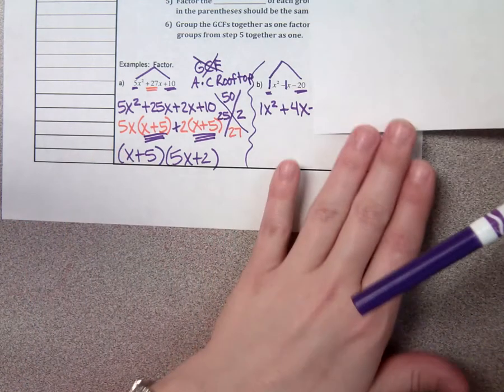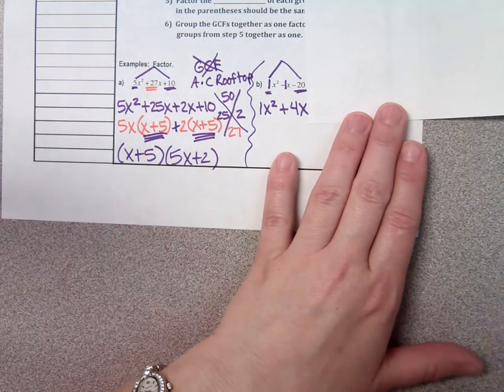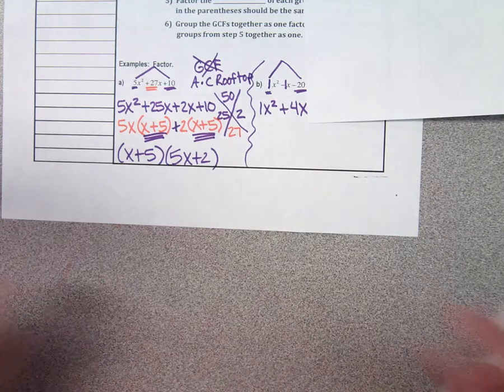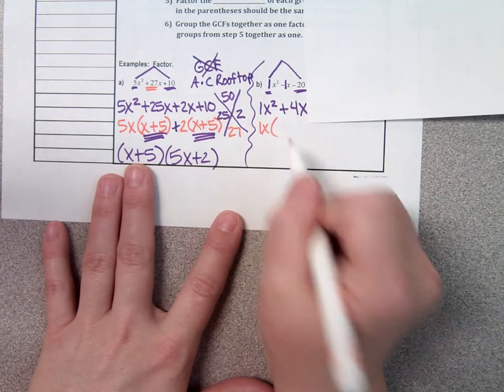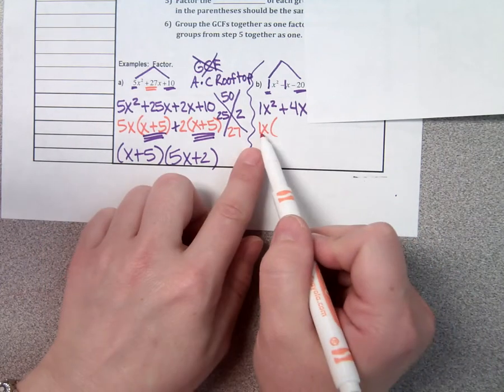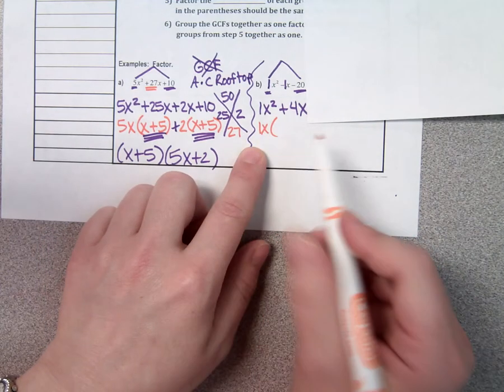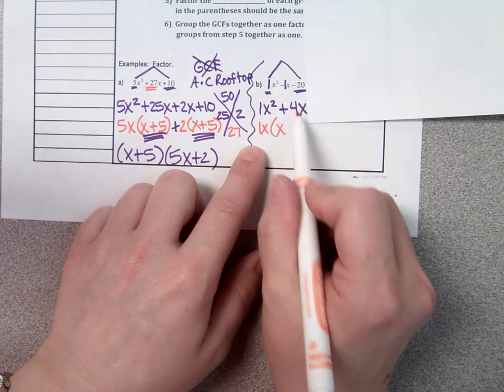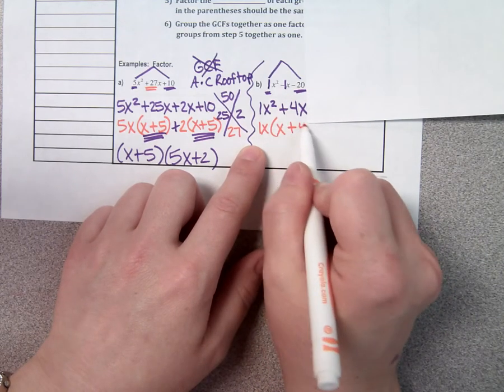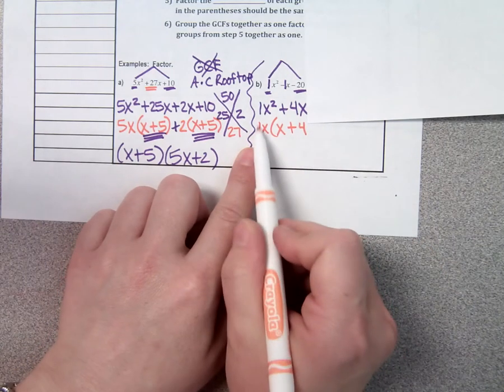Then I start looking for my GCF out of the first two. So out of the first two, what's the greatest thing that goes into 1 and 4? A 1, and then they both do have 1x in common, so 1x. Slap your parentheses down. 1x times what makes 1x squared? x. And 1x times what makes 4x? A positive 4. And this 1 that I wrote here, I don't have to write it.